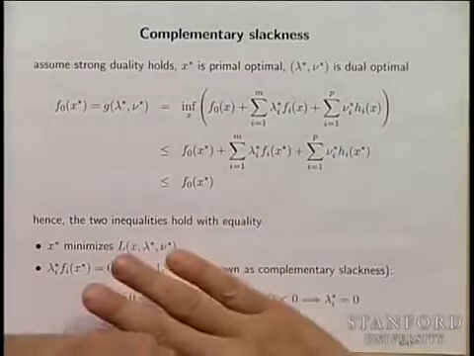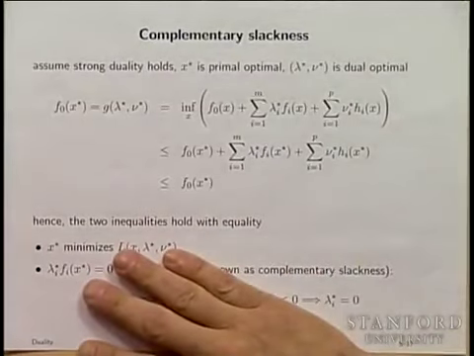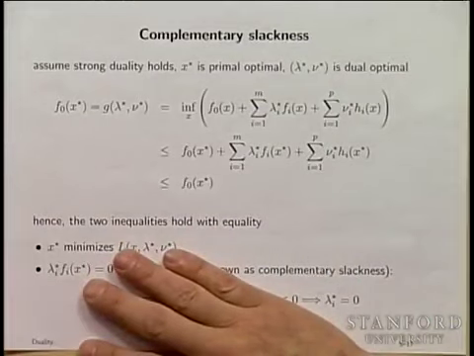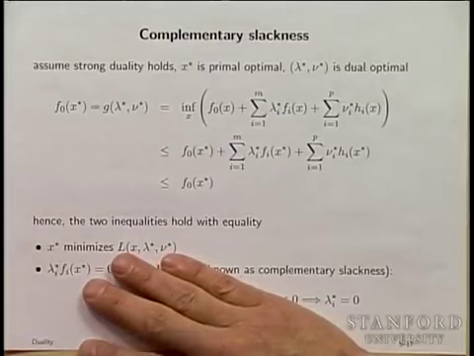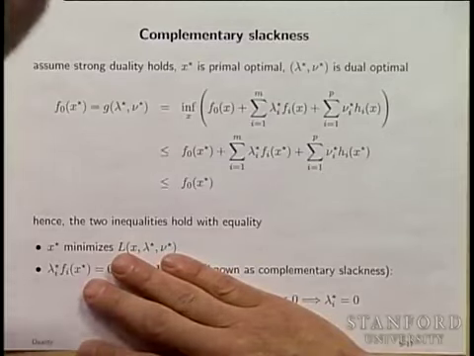I'm going to mention one more thing. We'll get to one more topic. It's complementary slackness. So let's assume that strong duality holds. And actually, I don't care if the problem is convex. What I said made no sense whatsoever.